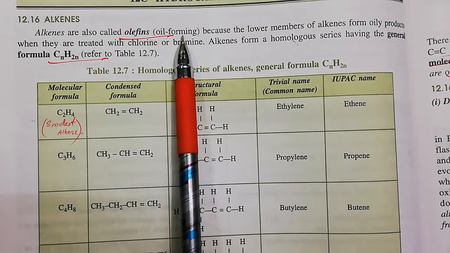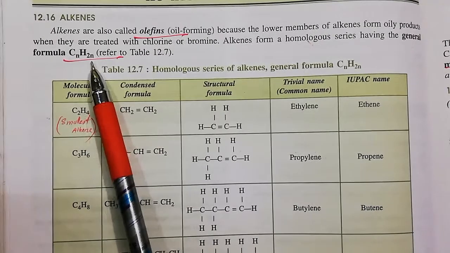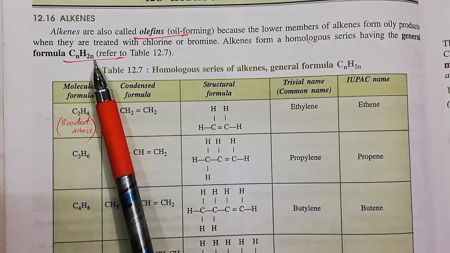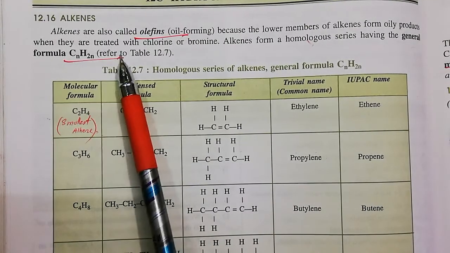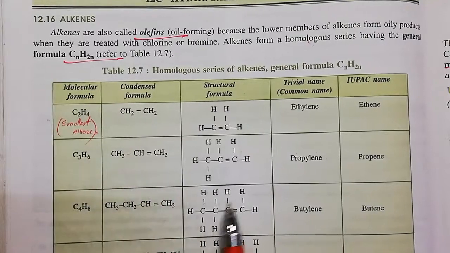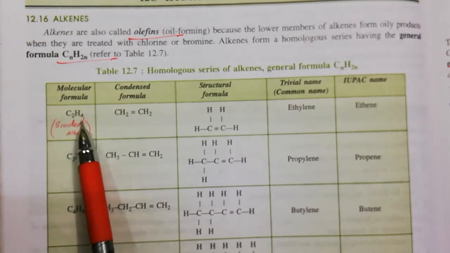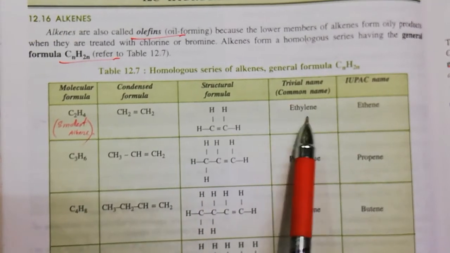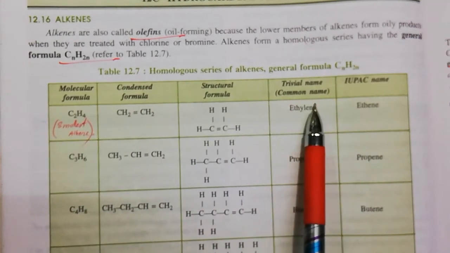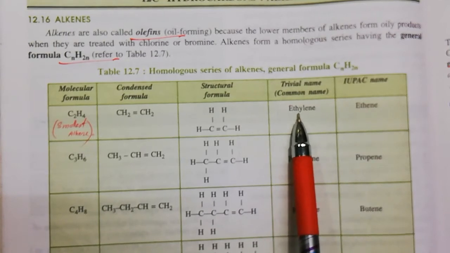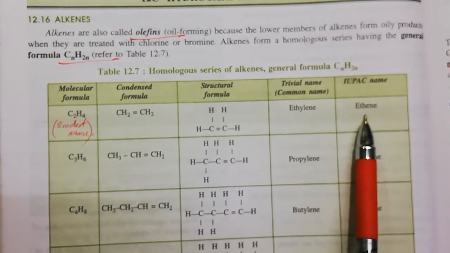So the characteristics of alkene: alkenes have the general formula CnH2n, that means the number of hydrogens is just double the number of carbon atoms. The first member of the alkene series is ethene or ethylene. The trivial or common name was initially ethylene, but the IUPAC name is ethene.